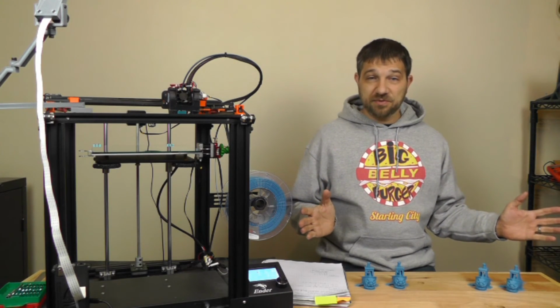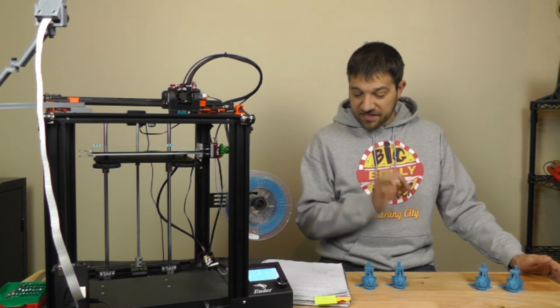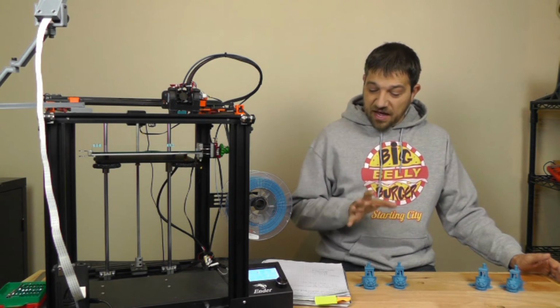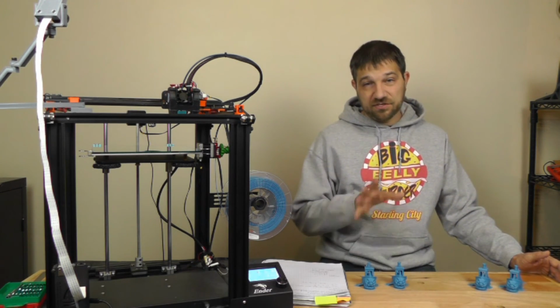So all of my test prints are complete. Again, these are Megalodon benchies by a creator on Thingiverse named 5 Nights. I printed these at 125% size just to make them big enough to sort of analyze.